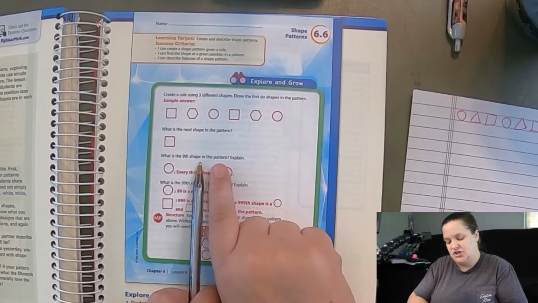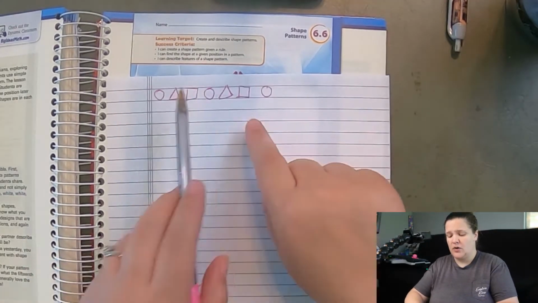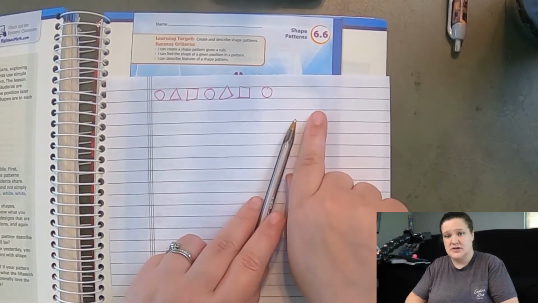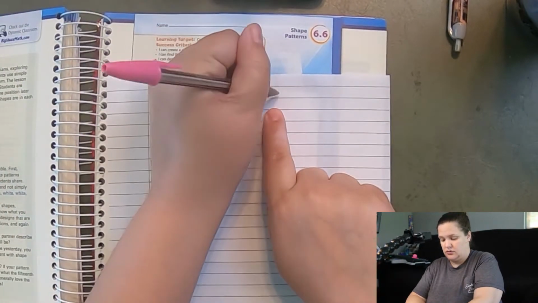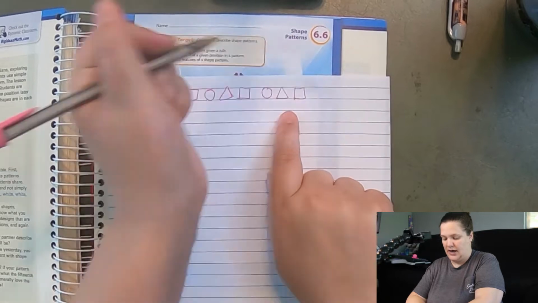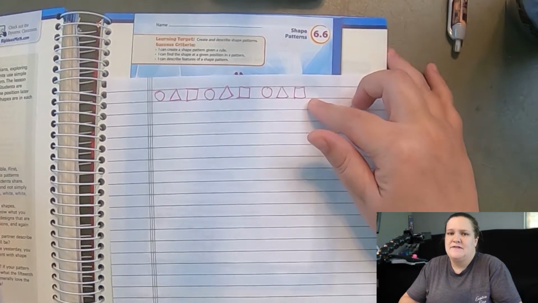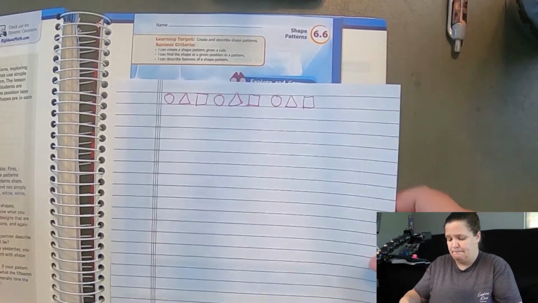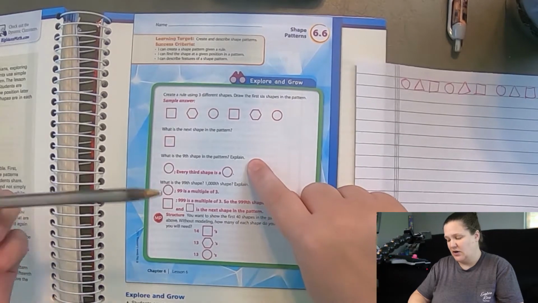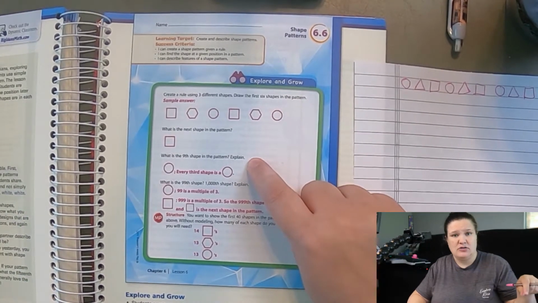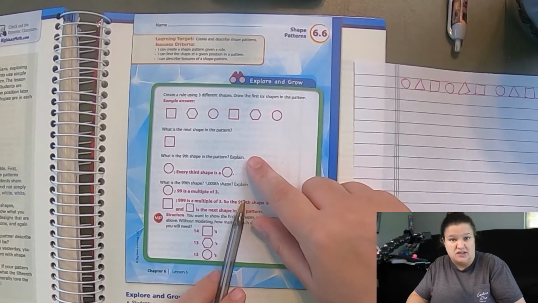What is the 9th shape in the pattern? Explain. Okay, well, we could draw it out until we get to 9. 1, 2, 3, 4, 5, 6, 7, circle, 8, 9. So my 9th is a square. But if they ask you to explain, well, I just drew it out till the 9th shape.